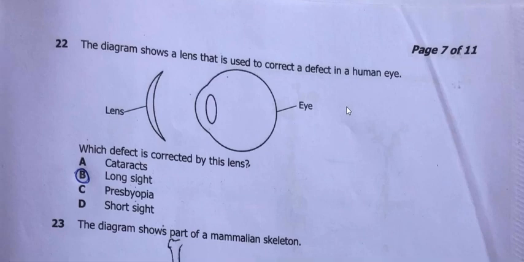So the eye defect that is corrected by wearing the spectacle because of the convex lens is called hypermetropia. It is commonly called far-sightedness. So as in this convex lens, it corrects this defect. So here the answer is long sight.